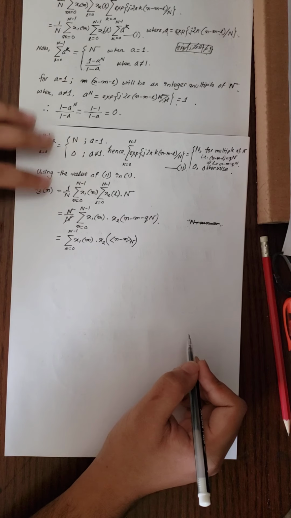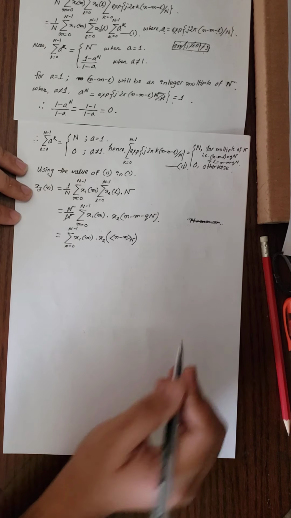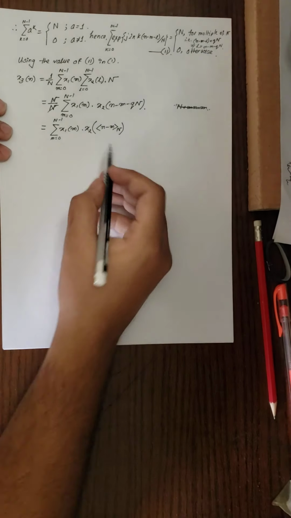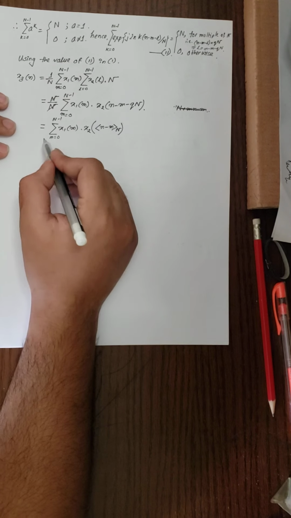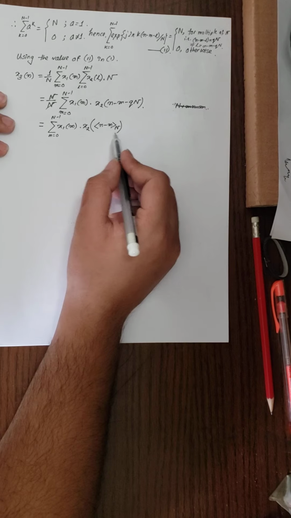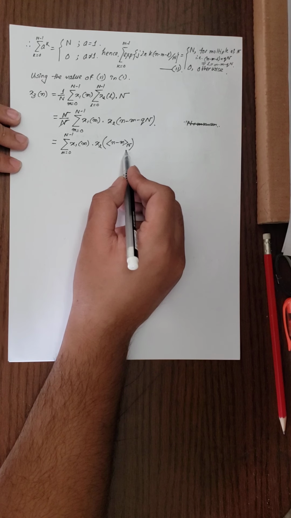So we can see that this is nothing but the mathematical formula of circular convolution.